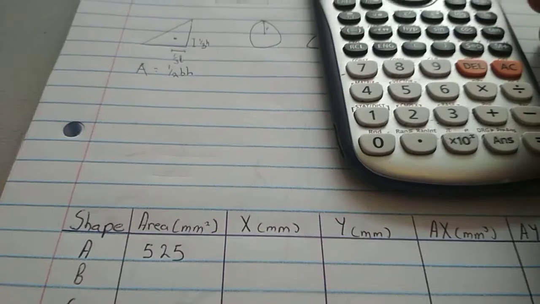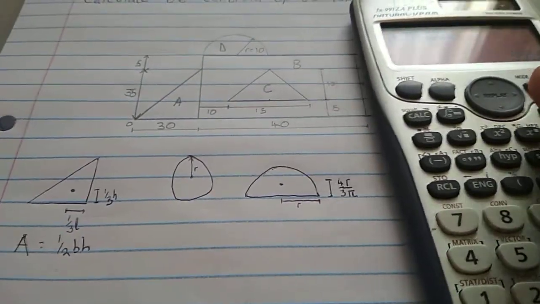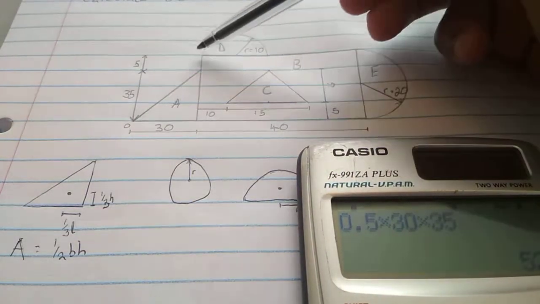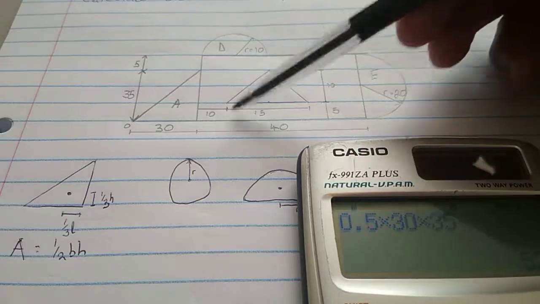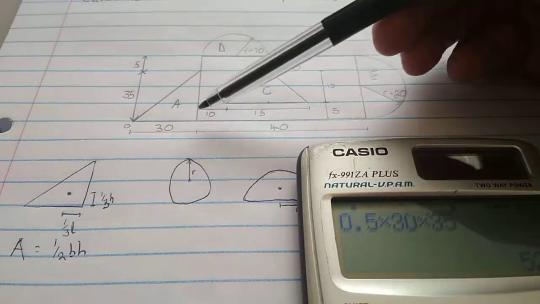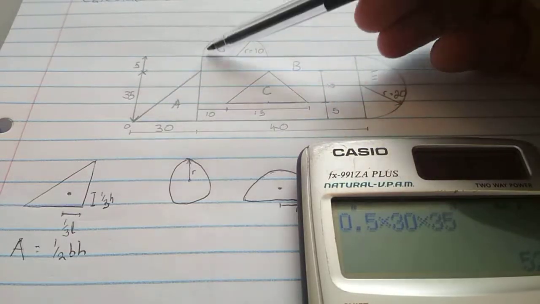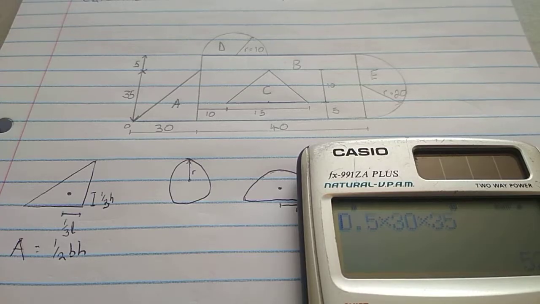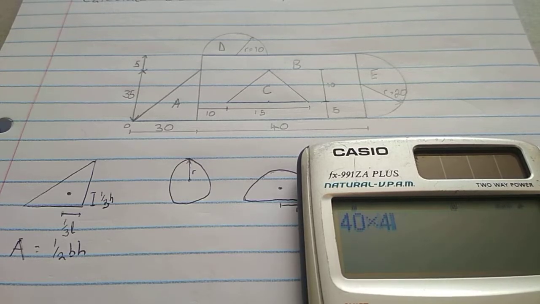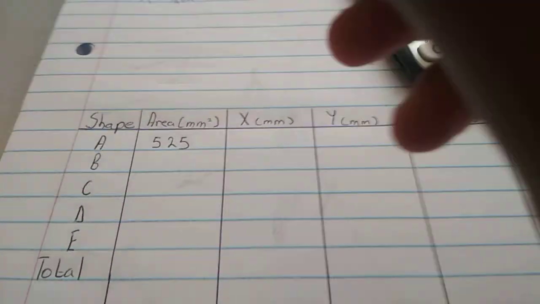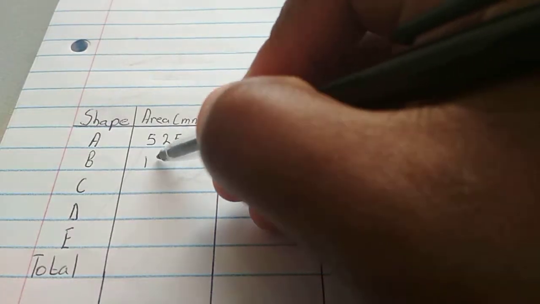Take that answer, put 525 right there. The next shape is B. B is this entire rectangle, which is 40 times the distance of 40 again, which is 35 plus 5, it gives us 40. We put that in our calculator. We get an area of 1,600. Take that and put it there.